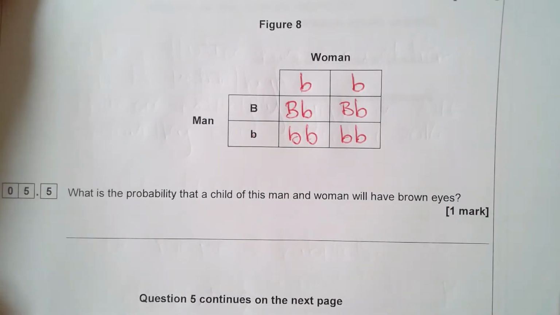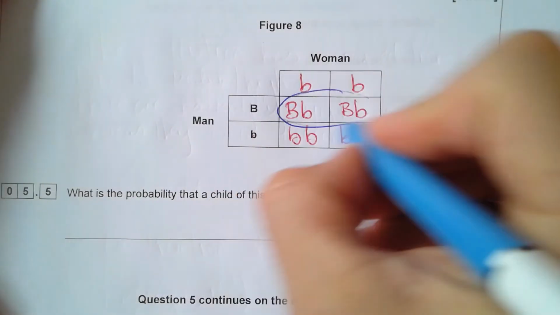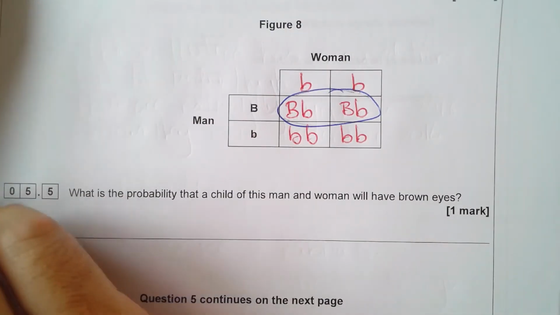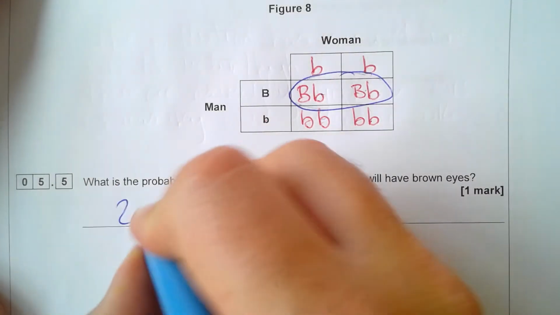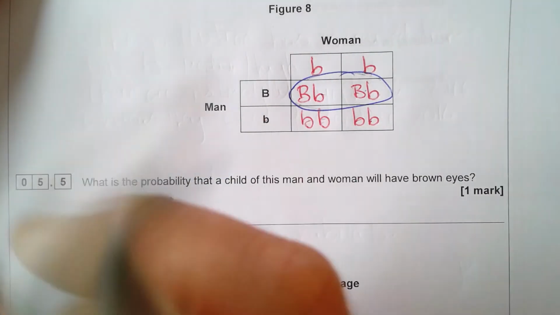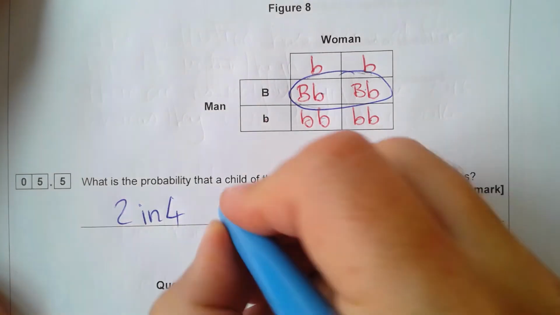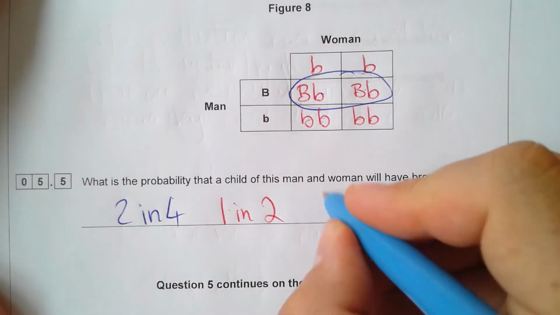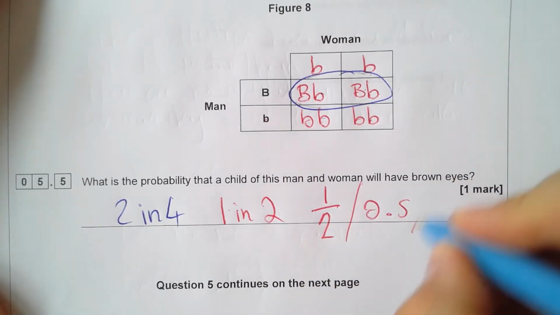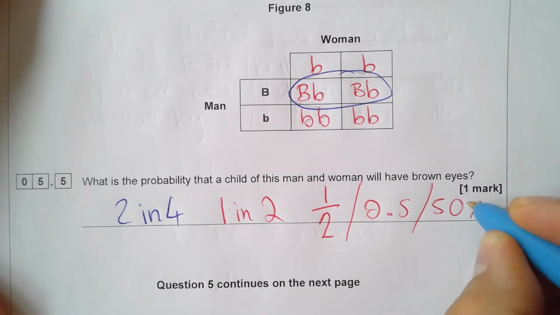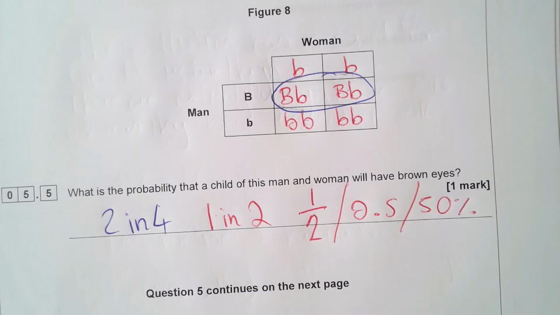What is the probability that a child of this man and woman will have brown eyes? So to help us, we can circle these 2. Those are both going to be brown eyes. That is 2 out of 4 possible combinations, and we can simplify that to 1 in 2, which you can write as 1 over 2, you can write it as 0.5, you can write it as 50%. Any of those will be fine.